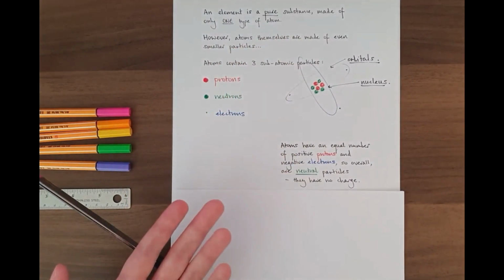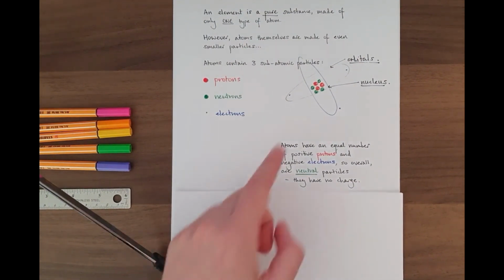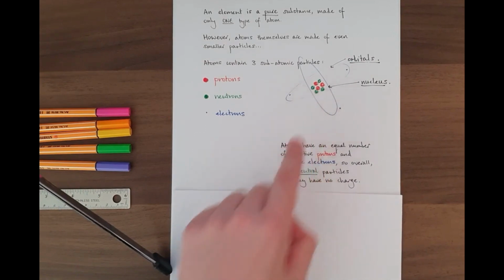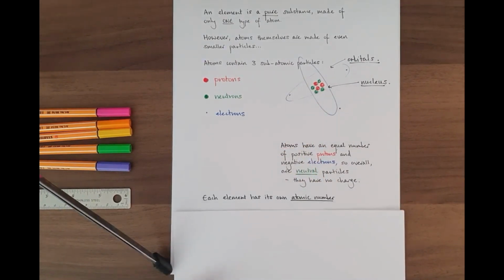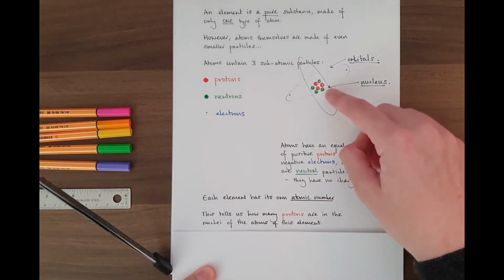How do we know what atom is which element? How do I know what element this is? Well, the atomic number tells us that. So each element has its own atomic number, and that number tells me how many protons are in the nucleus of that element's atoms.